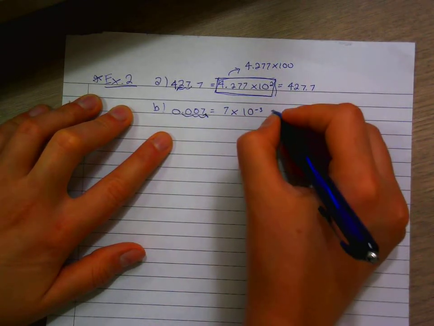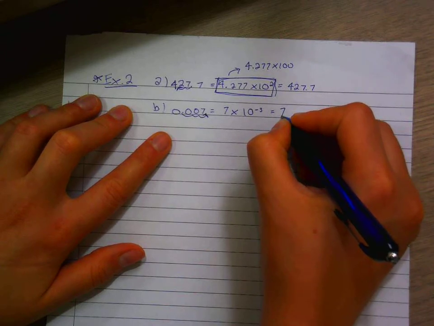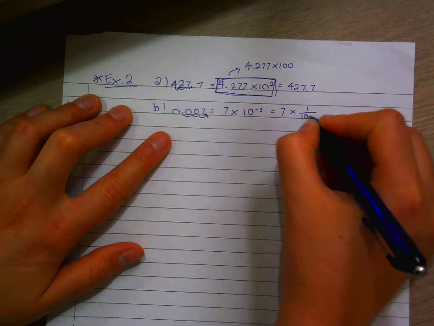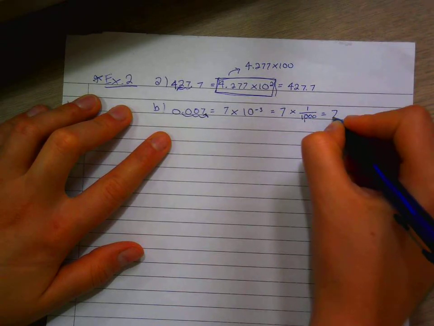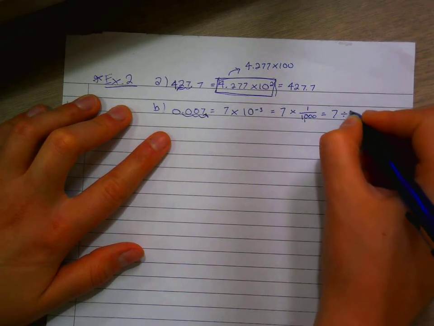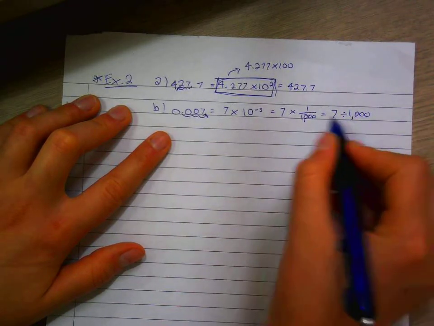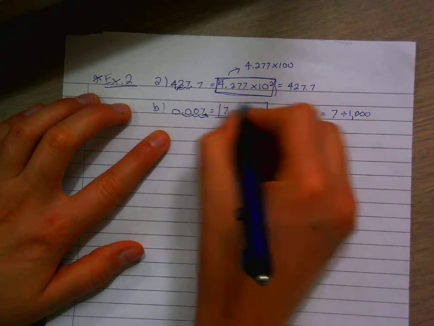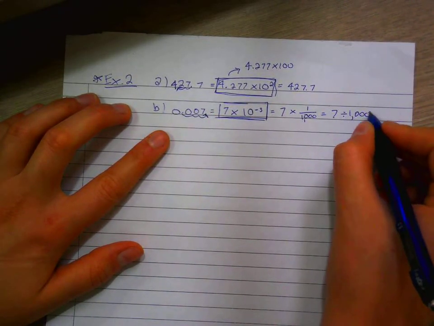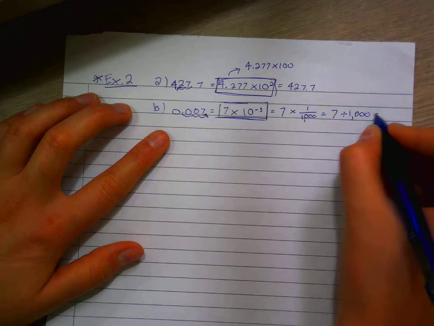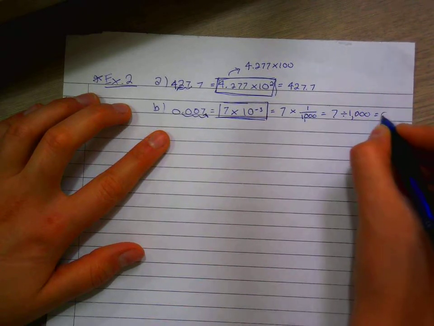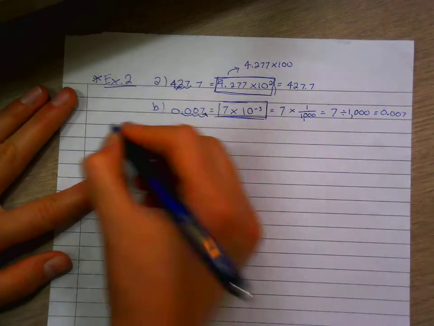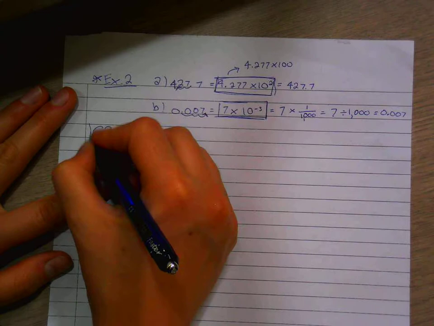because it's also equal to 7 times 1 over 1,000, equal to 7 divided by 1,000. All of these are equal expressions, but this is how it's written in scientific notation. If we want to check it, we would do 7 divided by 1,000, which equals 1, 2, 3, 0.007, and it checks out. So go ahead and try this on guided practice 4 and 5.